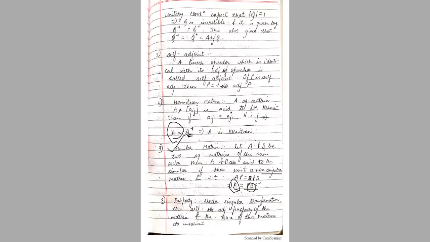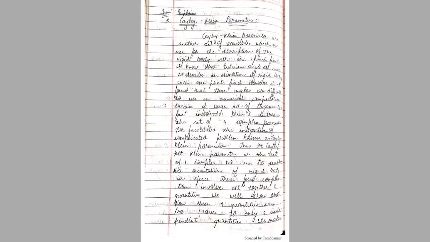So a matrix A and matrix B are said to be similar if there exists a non-singular matrix P such that A is equal to P B P inverse. Okay. So all this is basic. Now we come to the main topic, that is Cayley Klein parameters. So what are Cayley Klein parameters? See, you have already studied Euler angles, and we know that Euler angles are really important in order to check the orientation of a rigid body which is fixed at one point.